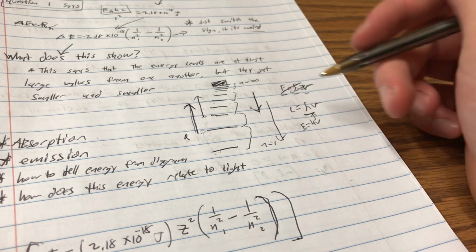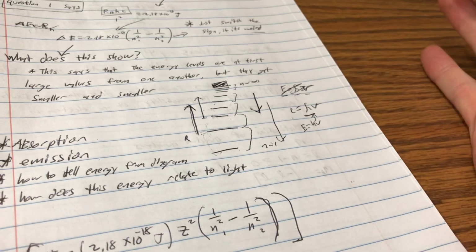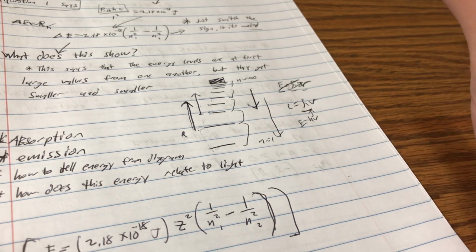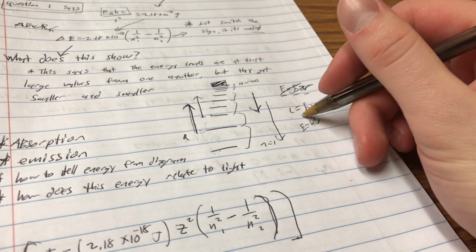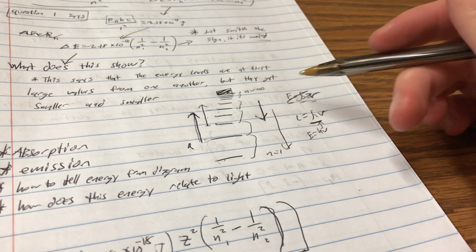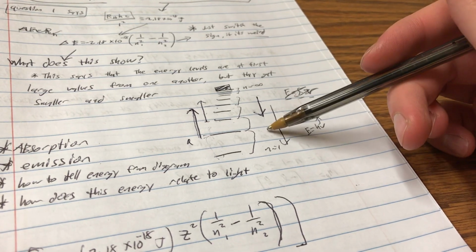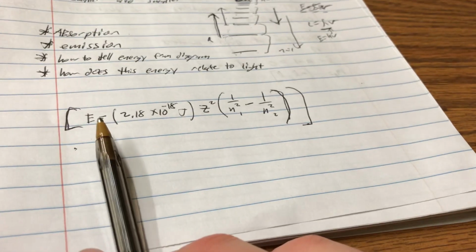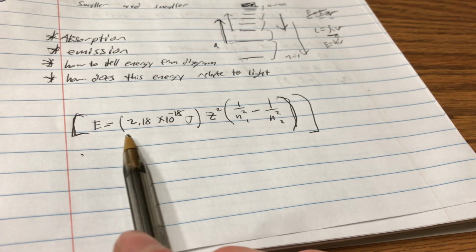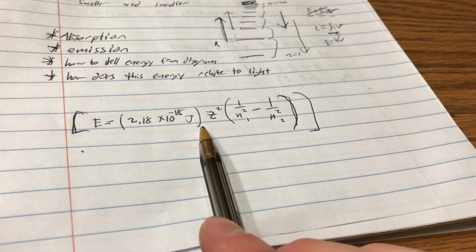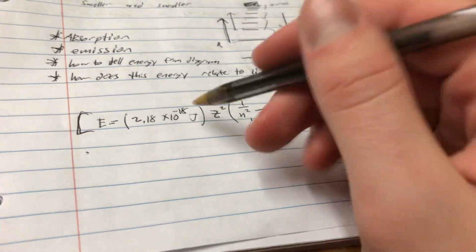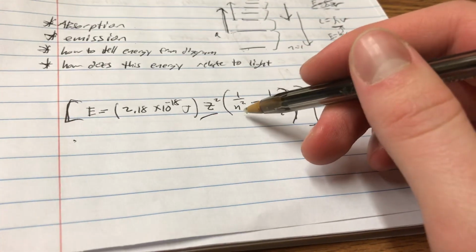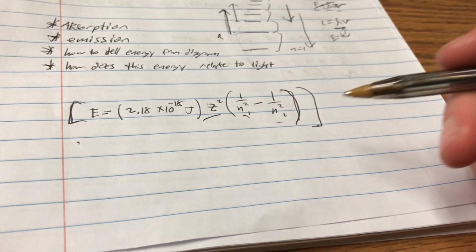And from the wavelength, we can tell if it's visible light, if it's harmful radiation, or if it's a radio wave, things like that. So this tells us if we can see it or not. So there are some energy level changes that we can't see. And again, to solidify, energy is equal to this number, 2.18 times 10 to the negative 18th, times Z squared. If you're dealing with hydrogen, that's just 1 squared. And then it's 1 over first n squared minus 1 over second n squared.